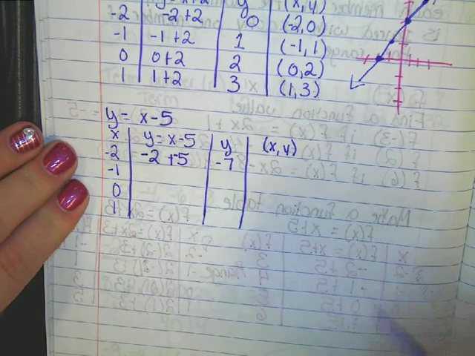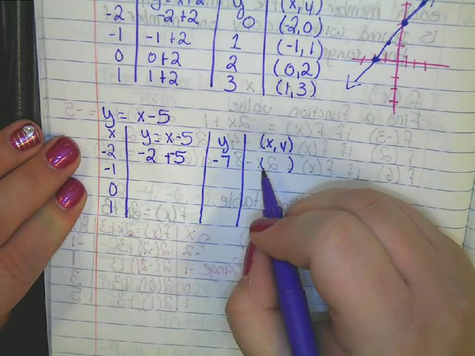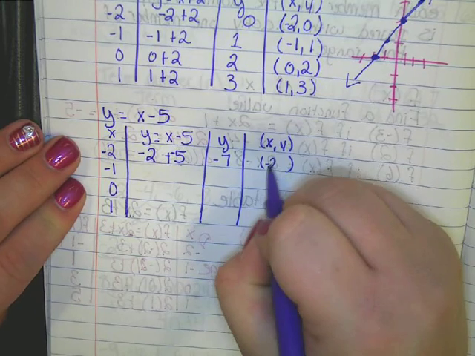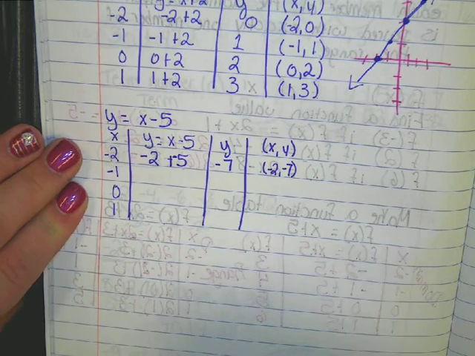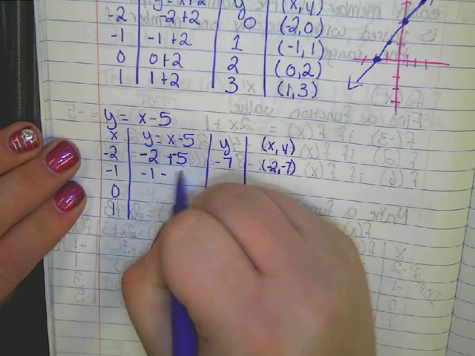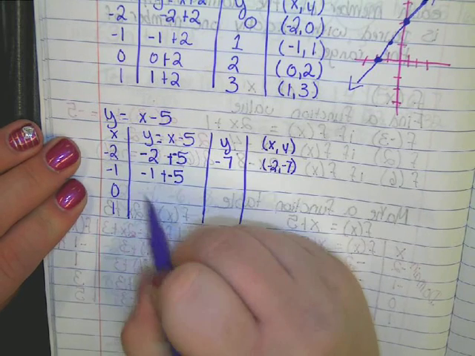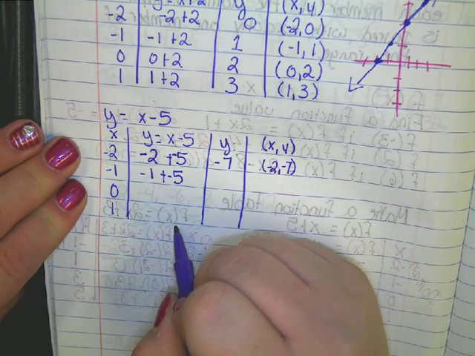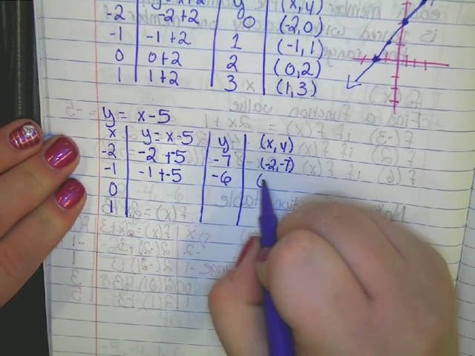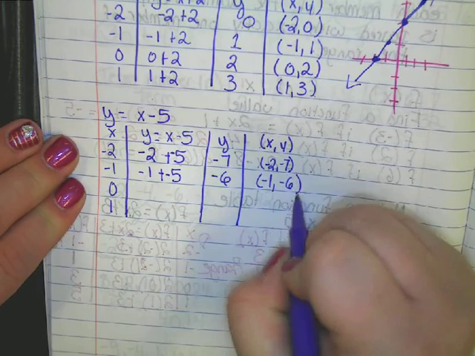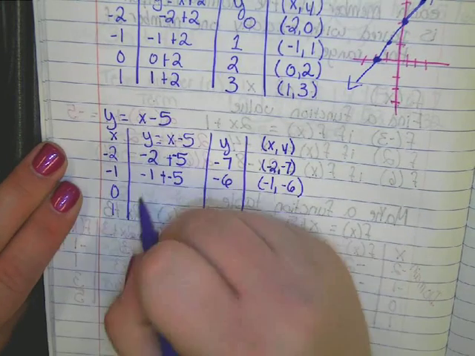Okay, so my xy value is what? Negative 2, negative 7. Negative 1 minus 5. Keep, flip, change. Negative 1 plus negative 5 gives me negative 6. So it's negative 1, negative 6. 0 minus 5.